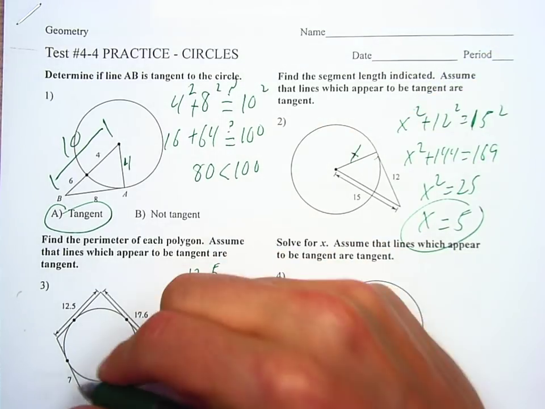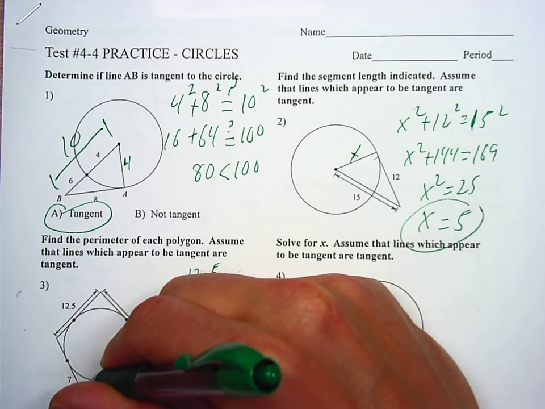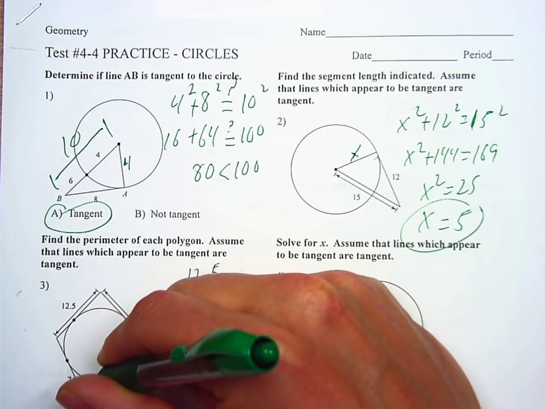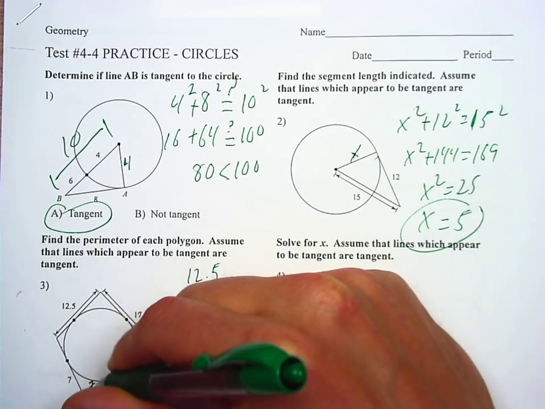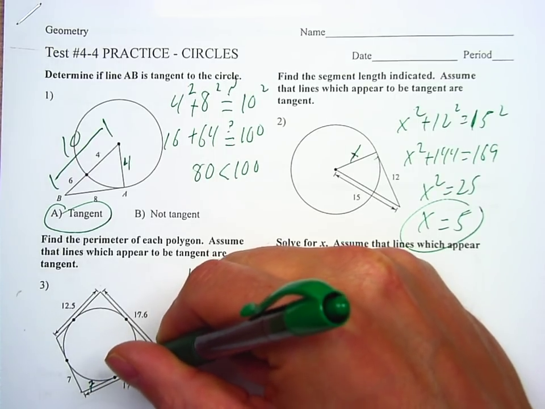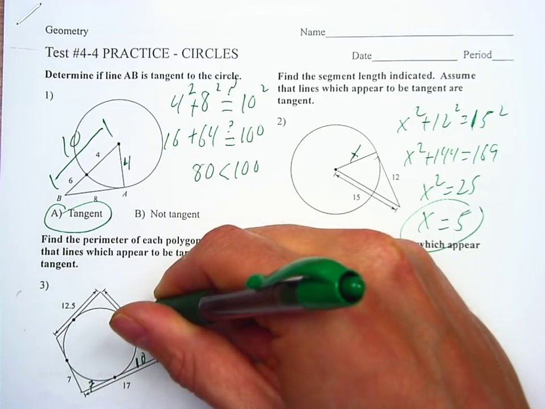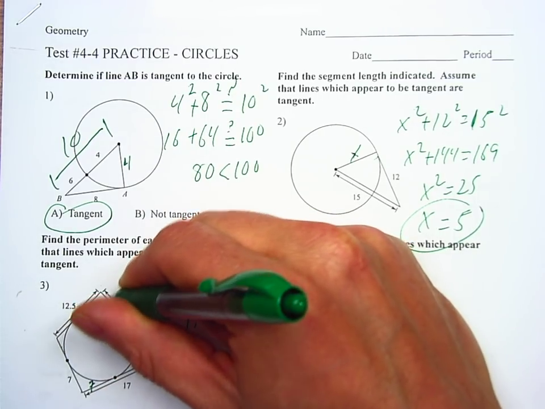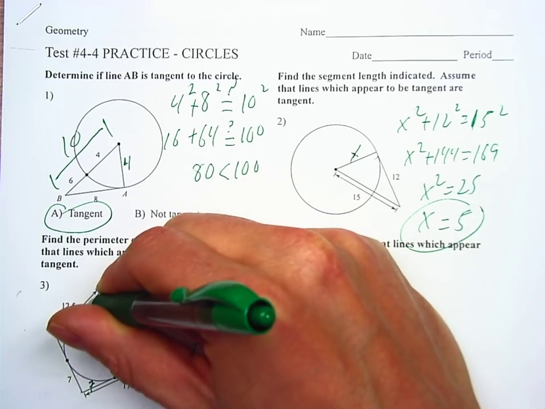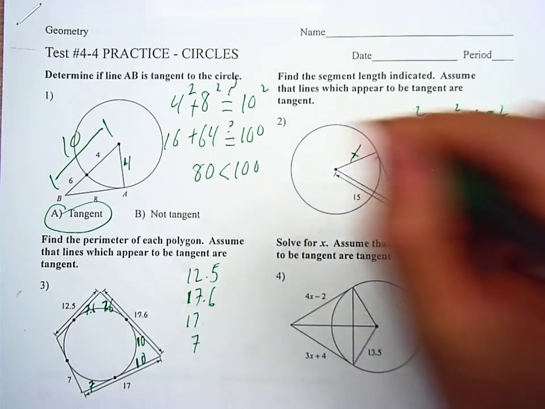So to find that number, again, these lines are all tangents. So I'm going to label these small sides as I go through. Because this is 7, this length is also 7. And 7 from 17 is 10. Because this is 10, this length is also 10. And 10 from 17 and 6/10 is 7 and 6/10. Because this is 7 and 6/10, this is 7 and 6/10 as well. And then here's the missing side length.